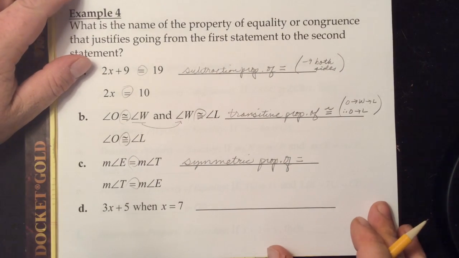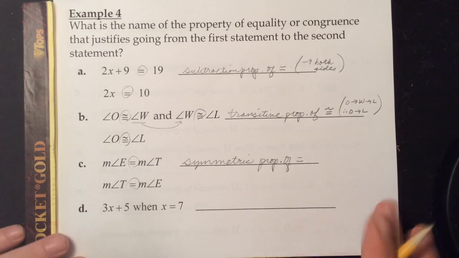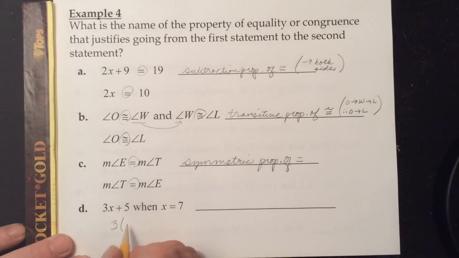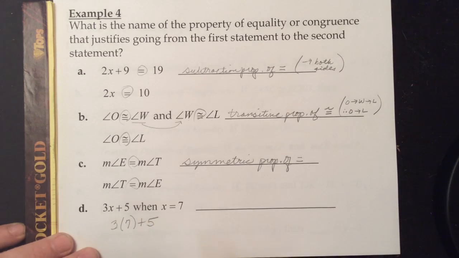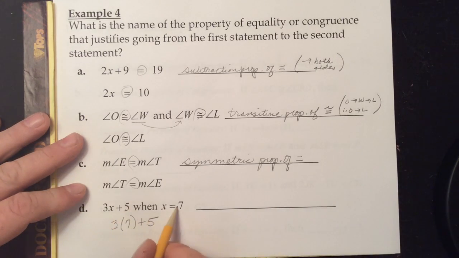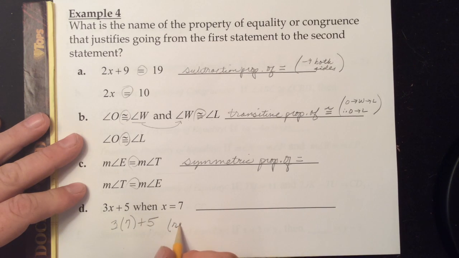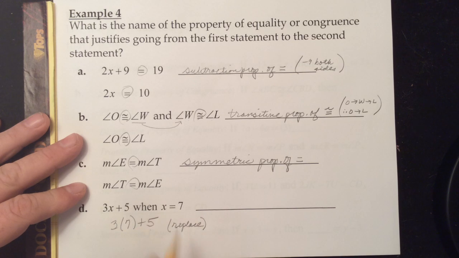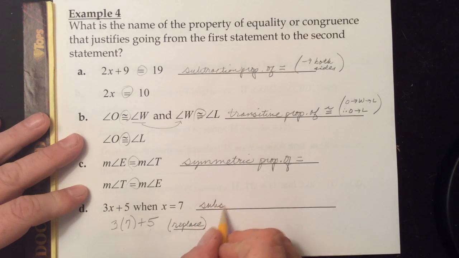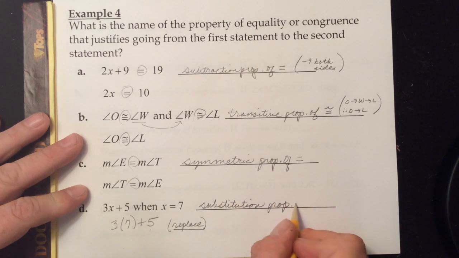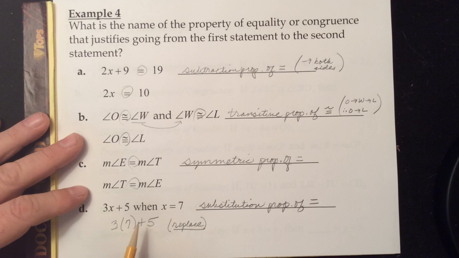Part D, 3x plus 5 when x equals 7, and the second statement is 3 times 7 plus 5. How do we go from this statement here to this one? Notice that they're replacing the x with the 7. Anytime you end up using the word replace, when you're trying to figure out what a statement is showing, then odds are it's going to be substitution. And it is. The substitution property of equality. You substituted x with 7.